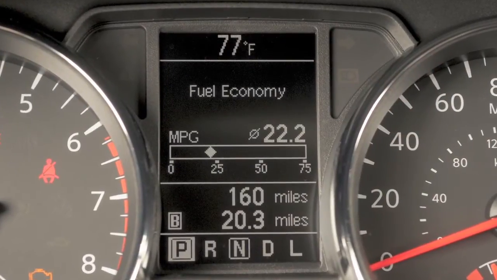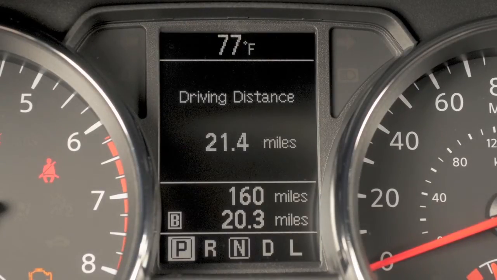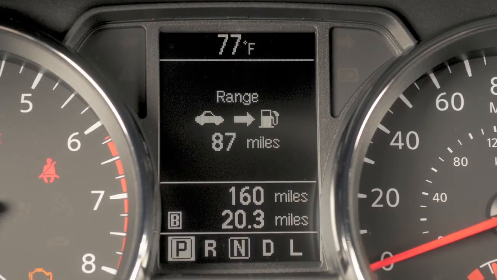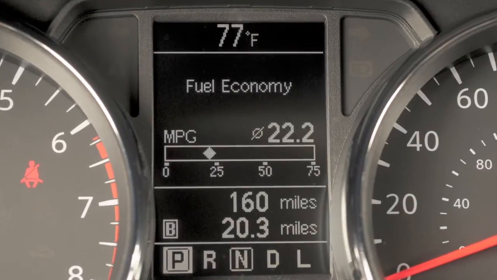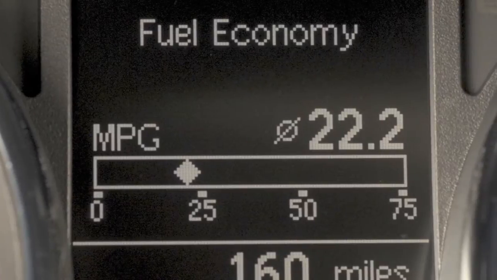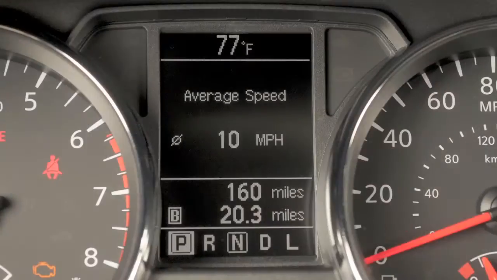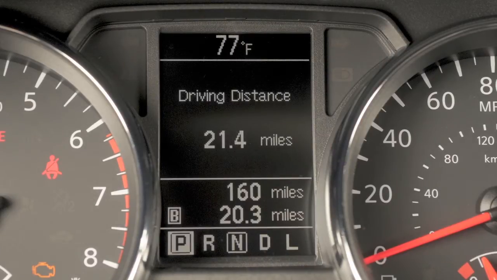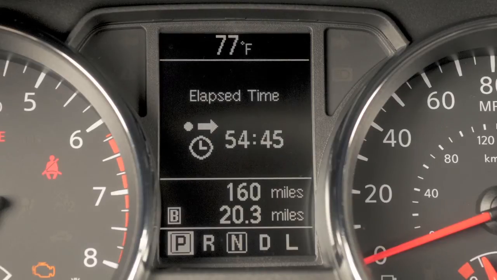The trip computer modes are fuel economy, average speed, driving distance, elapsed time, range, and settings. The fuel economy mode shows the current fuel consumption and average fuel consumption since the last reset. The average speed mode shows the average vehicle speed since the last reset. The driving distance mode shows the distance driven since the last reset. The elapsed time mode shows the time traveled since the last reset.